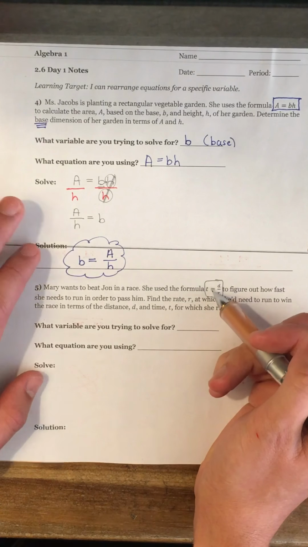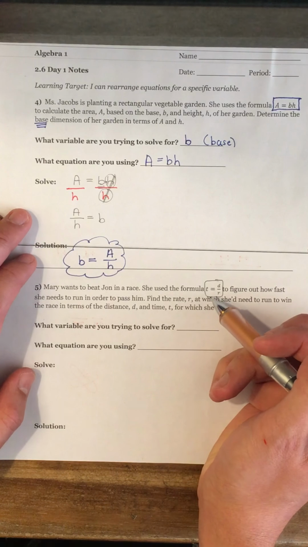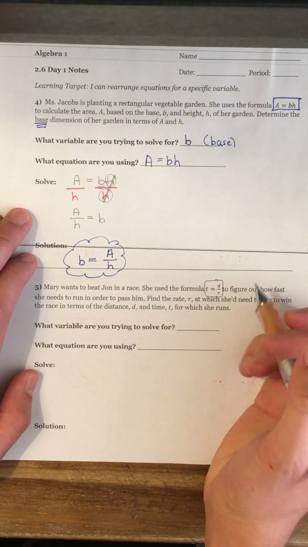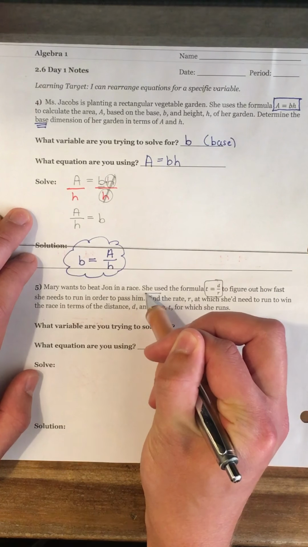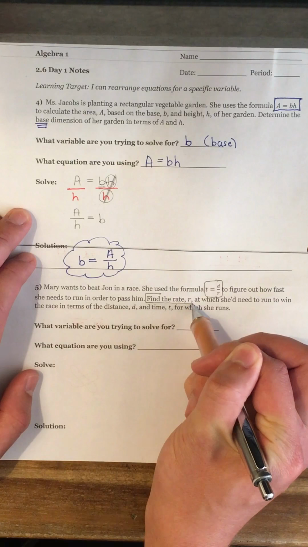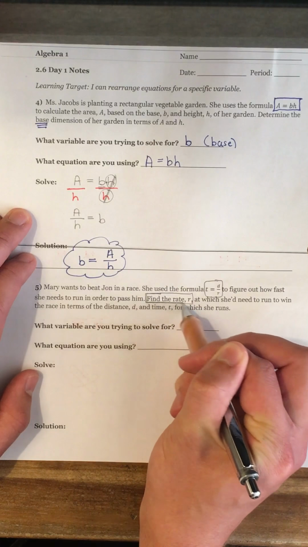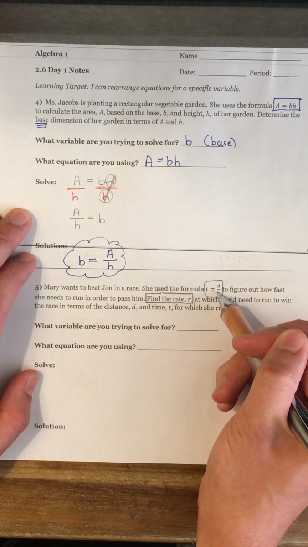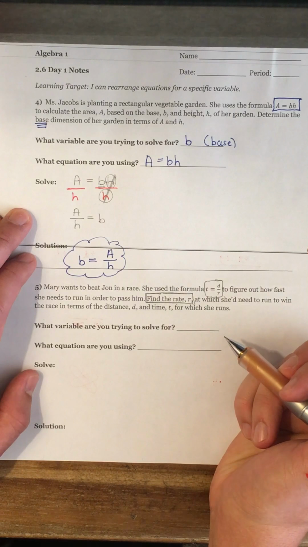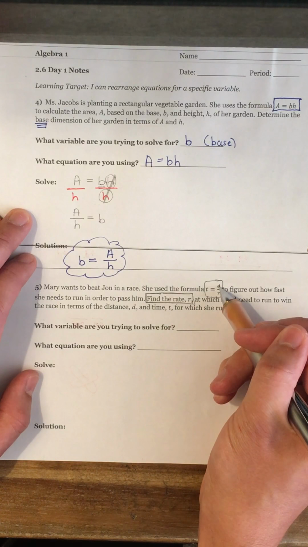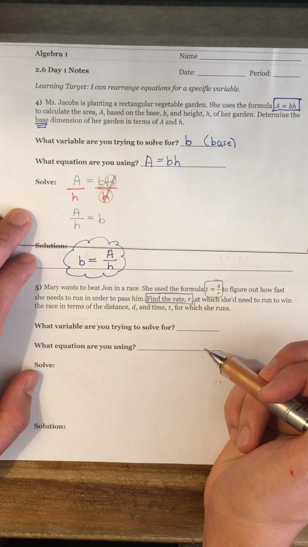Who knows what this means? Let's not worry about it for now. And then the last sentence says, find the rate r. So we are rewriting this equation and trying to get r all by itself. We're trying to get rid of this d and put it on the other side, essentially.